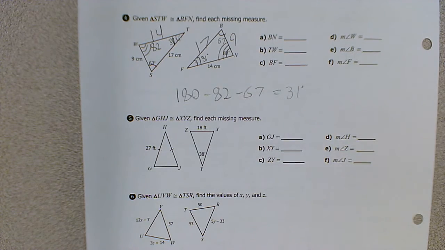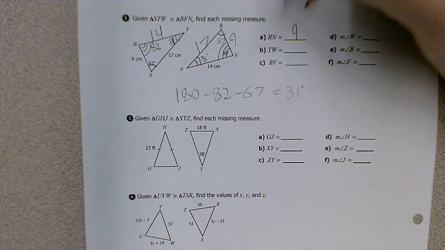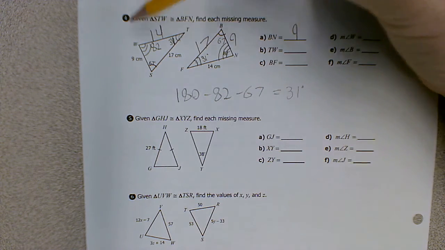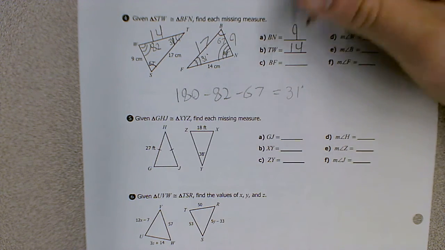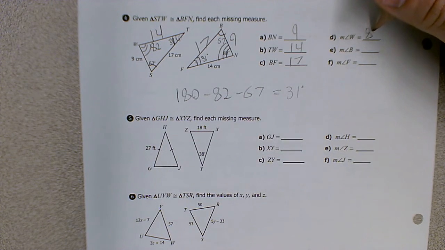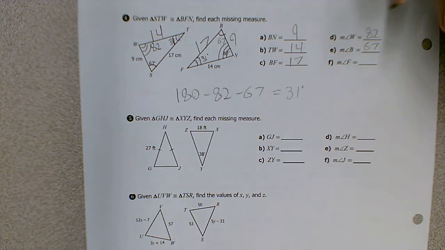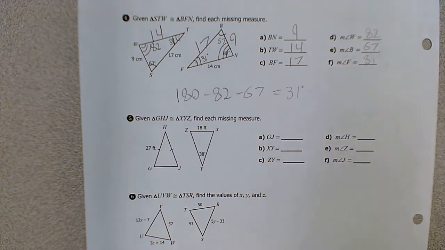Once I have all that, I can fill in my answers. BN was 9, TW was 14, and BF was 17. Angle W was 82, angle B was 67, and angle F was 31. Okay, I'll give you a moment to solve question 5, and then I'm going to move on to question 6.